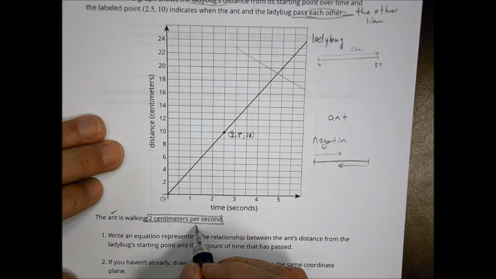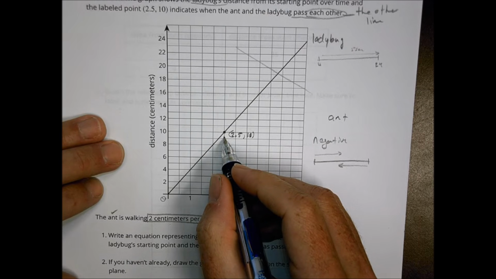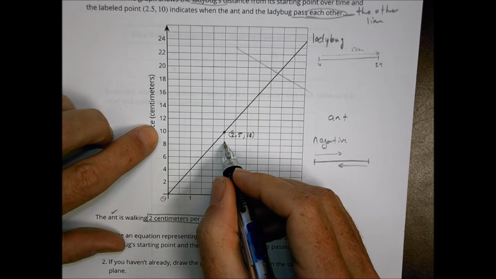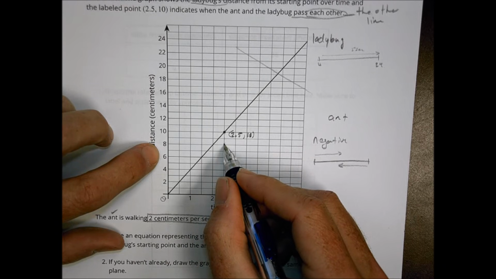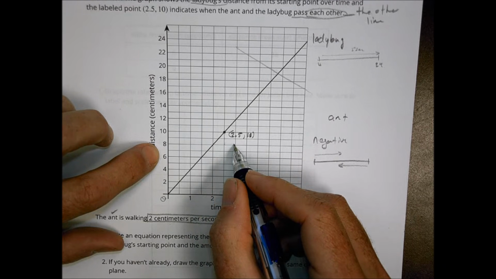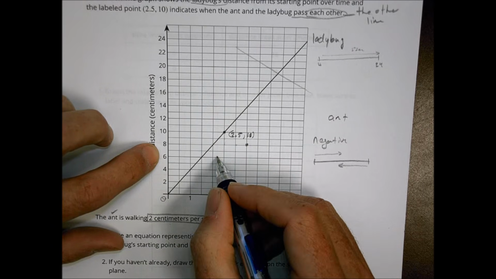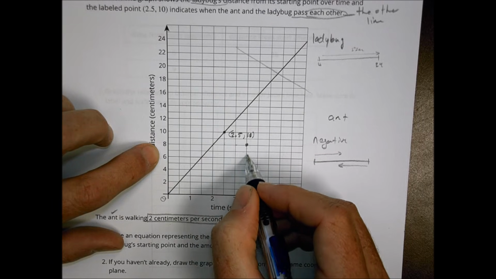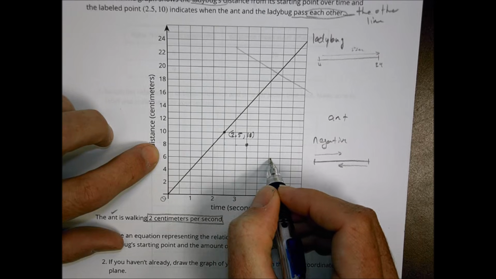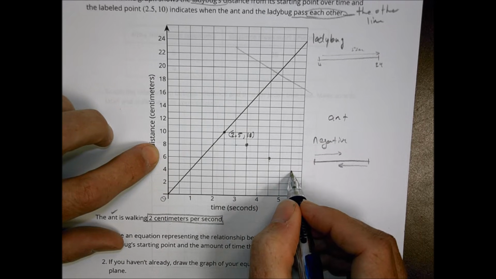So if the ant's walking 2 centimeters per second, we can kind of figure out, well, here is a distance of 1 centimeter and 2 centimeters is here, and if I'm going to go out to another second. A second in this case here is represented by 2 movements over, because it's a half for each one. And so I can actually plot off some points by going down 2 over 2, and I can say this is going to be the movement of the ant.